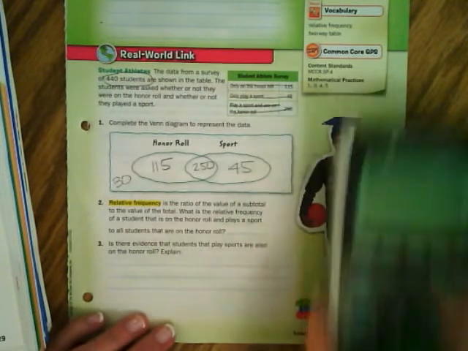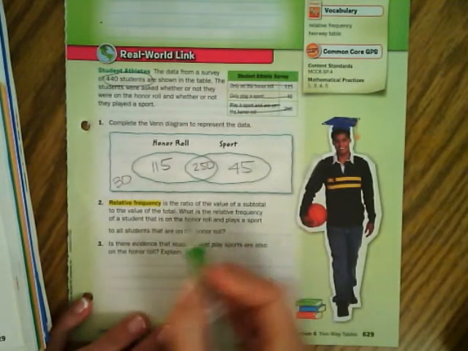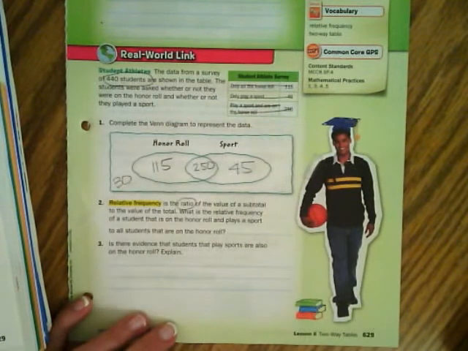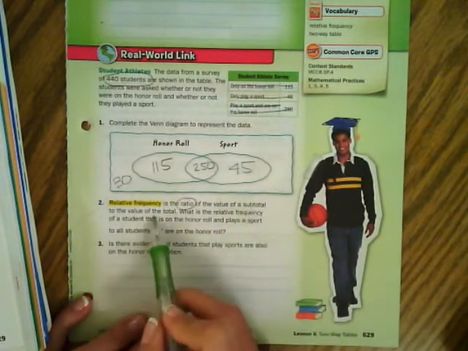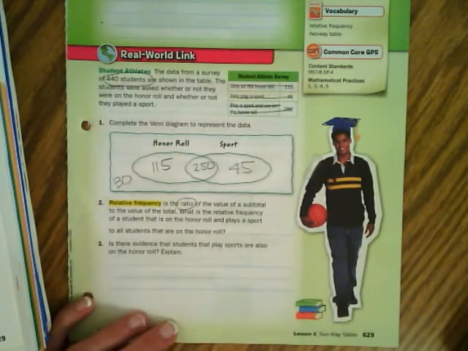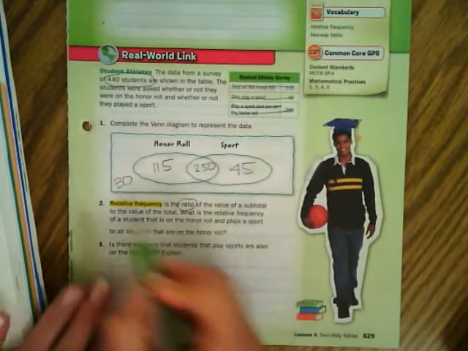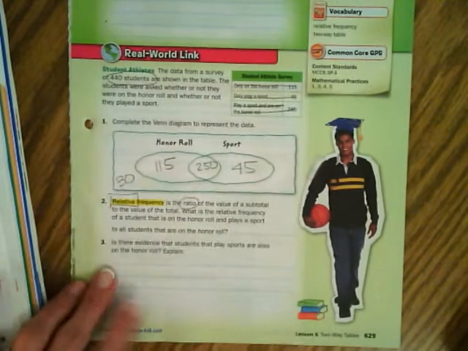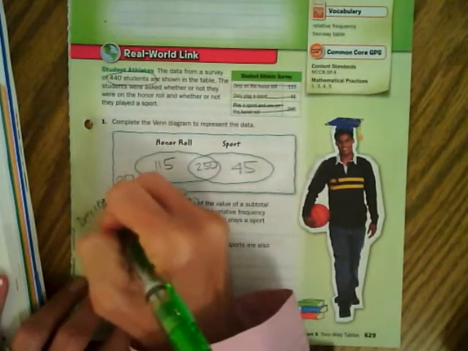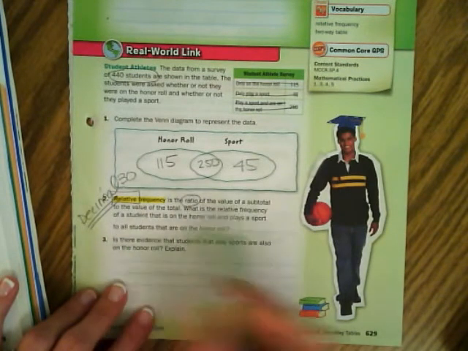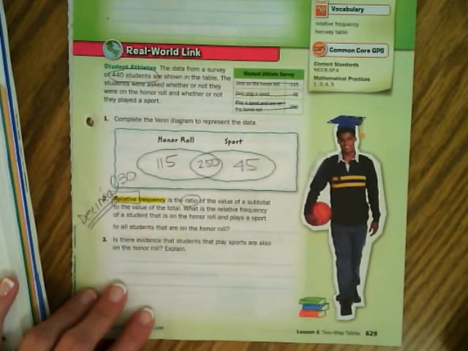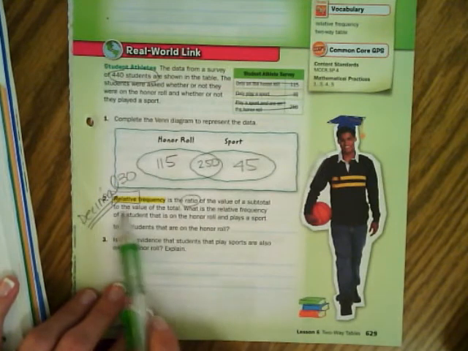Now, relative frequency is the ratio. Well, we know a ratio is a fraction of the value of a subtotal to the value of the total. So we're looking for a ratio. Anytime you see the word relative, you are always going to think to yourself, okay, they want me to write it as a decimal. So here I'm writing a decimal, and the ratio that I'm going to write is the subtotal to the total.